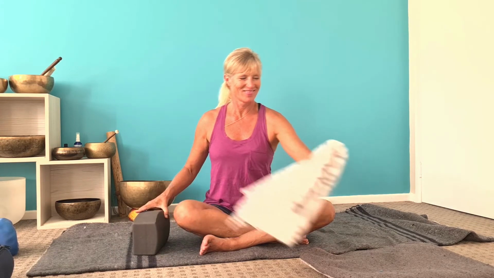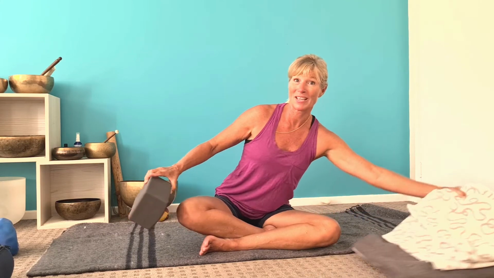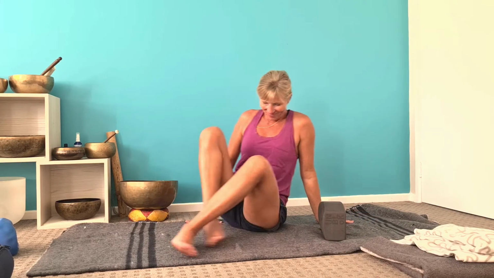So before we go to the other side, close your eyes. Observe. How is the side you just worked with feeling and breathing? Is this side of the body positioned differently in any way? Now let's explore the other side. Remember to have your blanket handy in case you need it.